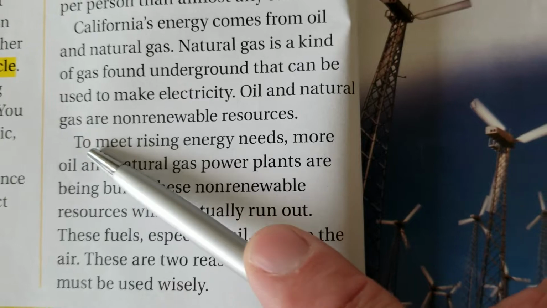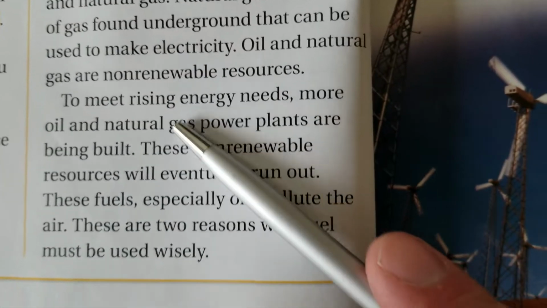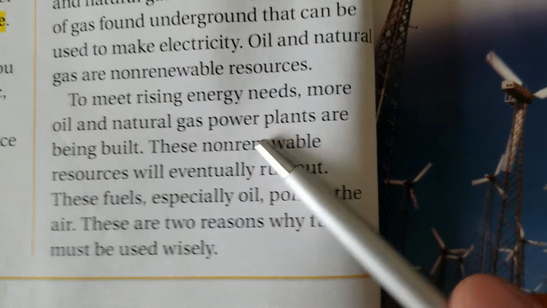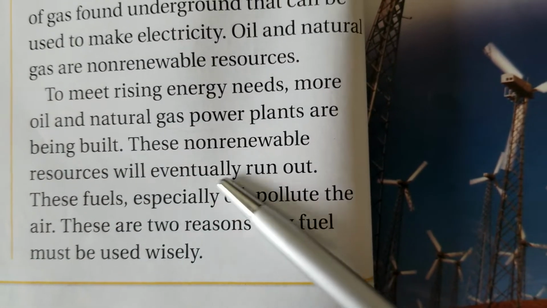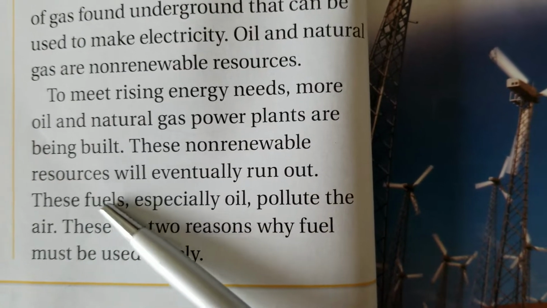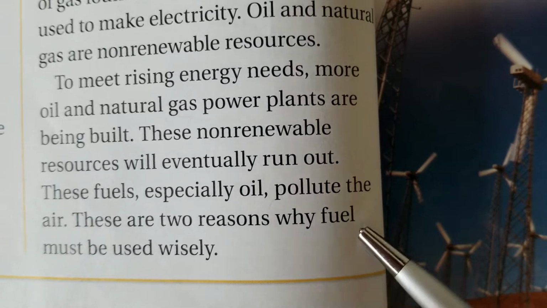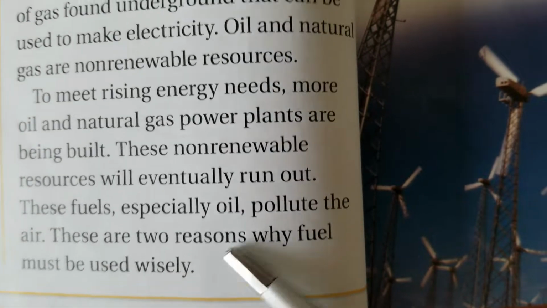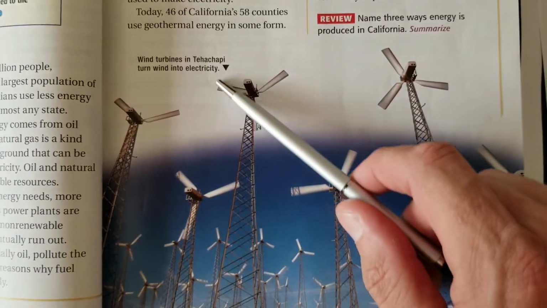Next paragraph. To meet rising energy needs, more oil and natural gas power plants are being built. These non-renewable resources will eventually run out. These fuels, especially oil, pollute the air. These are 2 reasons why fuel must be used wisely. Moving on. Next page. See the next page. Picture down below.